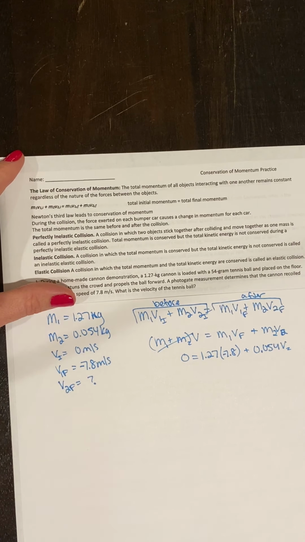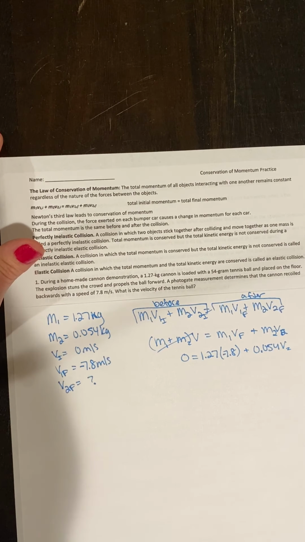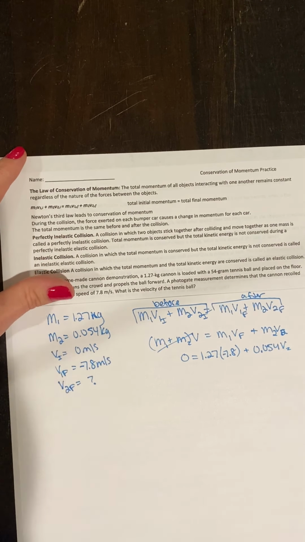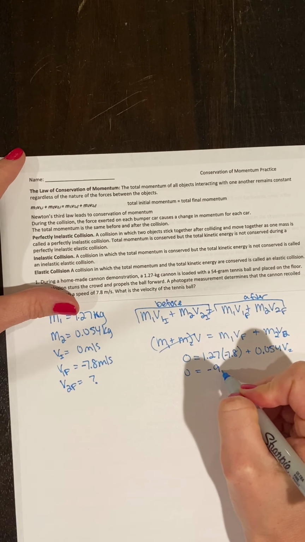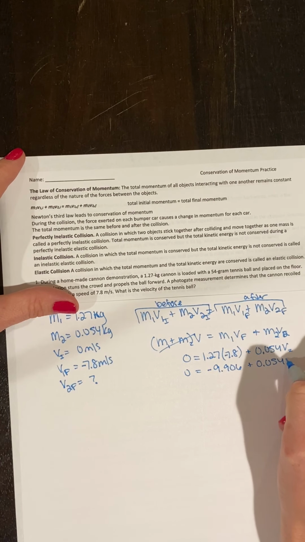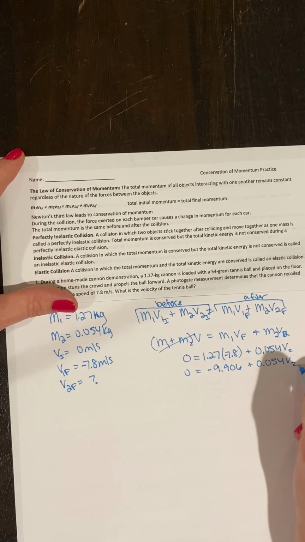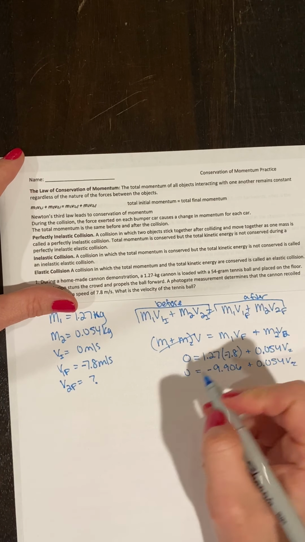When I rearrange my equation, this gives me negative 9.906 plus 0.054v. I'm going to add the 9.906 to both sides.